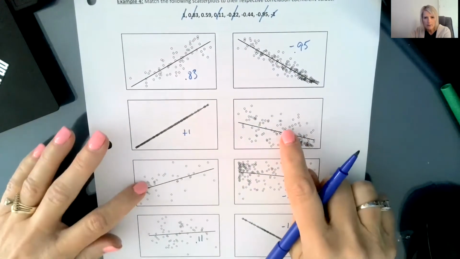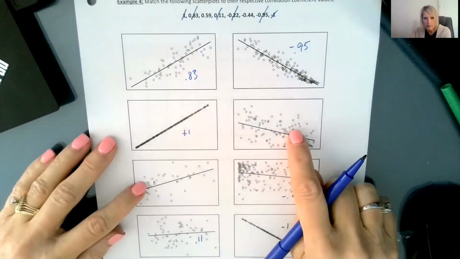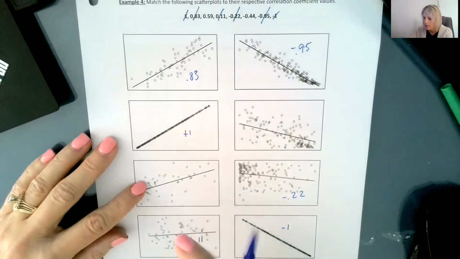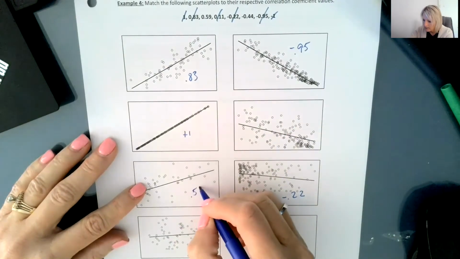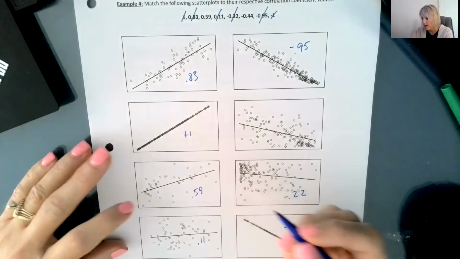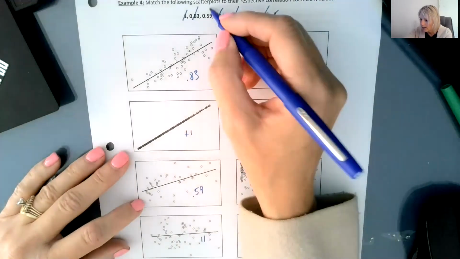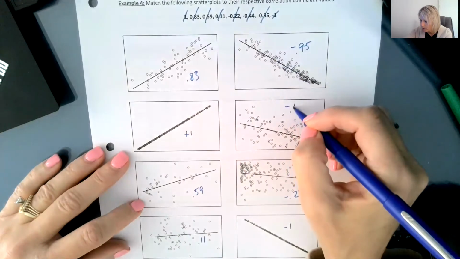And then we have the last two left here. One is definitely positive, one's negative. So we know this one has to be the 0.59 because it's positive, and that would be a definite moderate. And this is the -0.44.